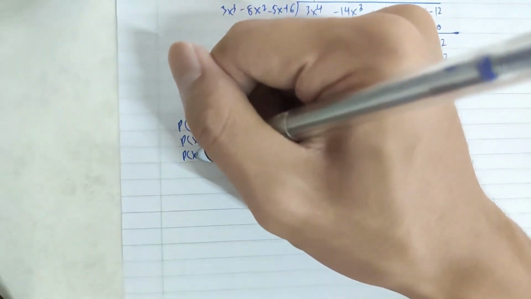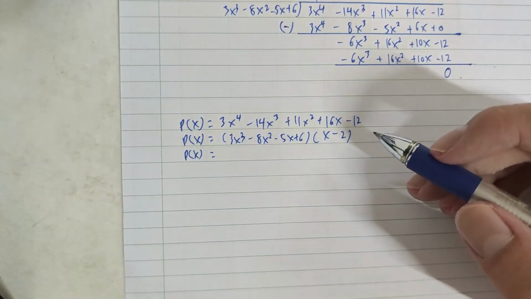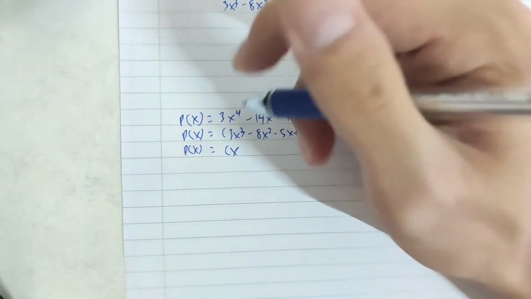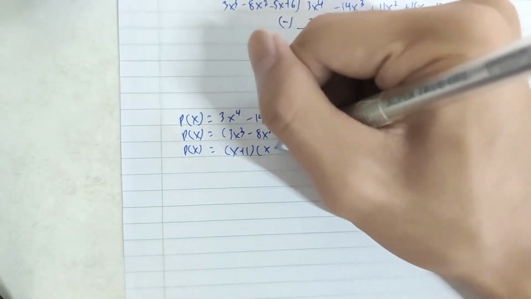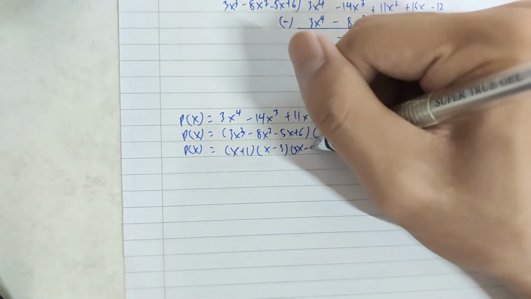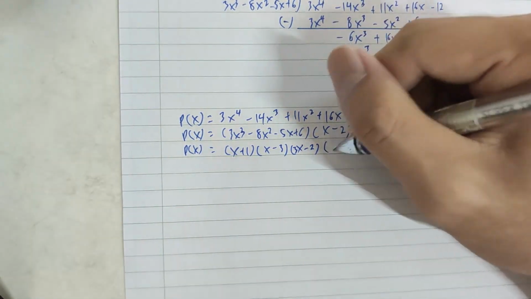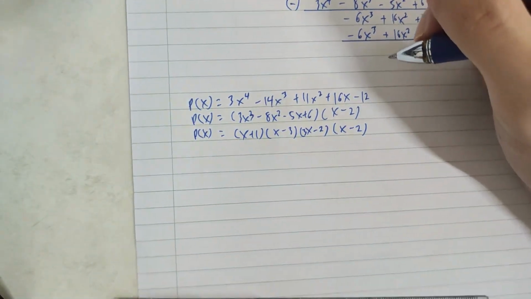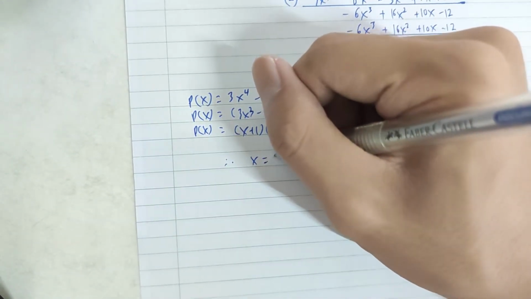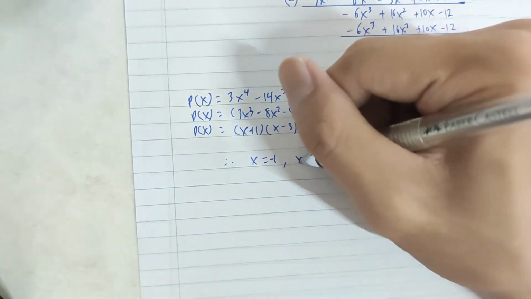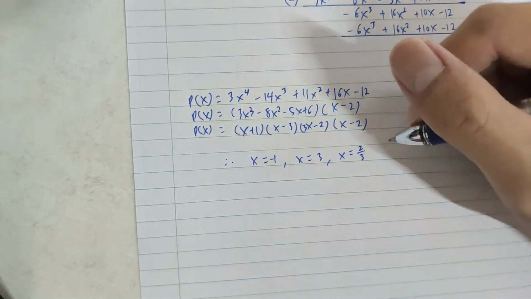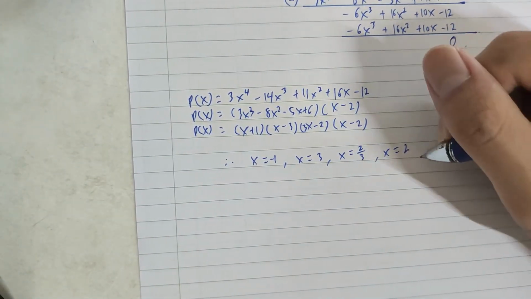And then we continue to separate them into the other factors according to part B of this question, which is x plus 1, x minus 3, 3x minus 2, and then x minus 2. So hence we got x is equal to negative 1, x is equal to 3, x is equal to 2 over 3, and x is equal to 2.